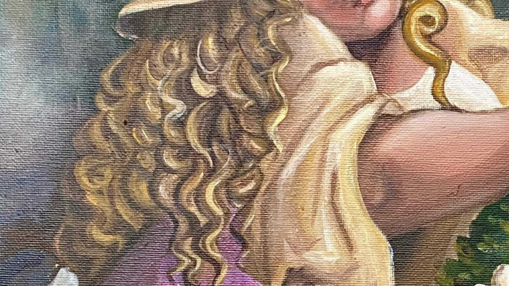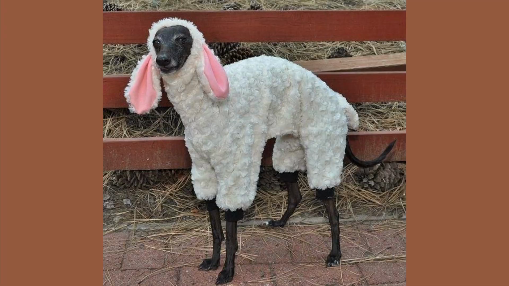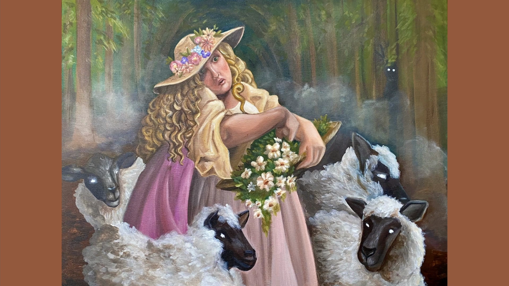The hare. I died at the hare, not gonna lie. The sheep looks kind of like a dog in disguise of a sheep, and the hand right here is a little bit big. But in general, I like the mysterious vibe in this.